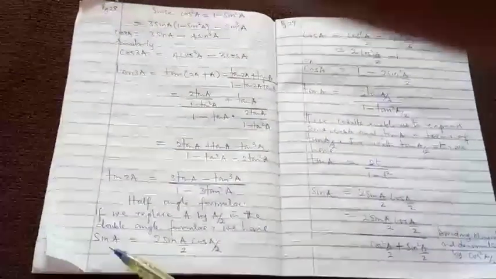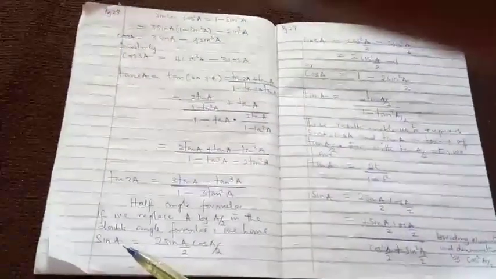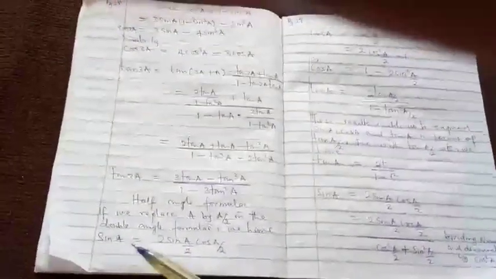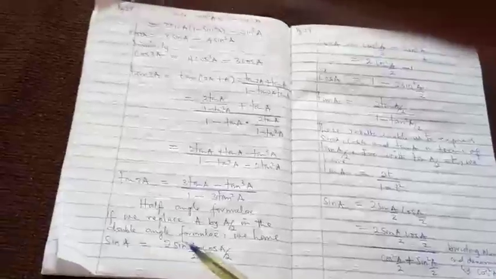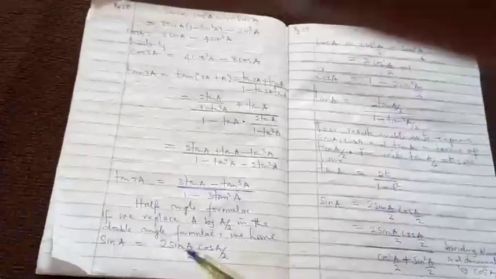Then sin A, if I replace A by A over 2, equals 2 sin A over 2 cos A over 2.